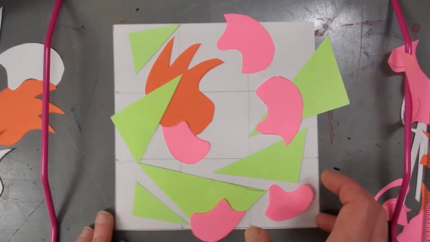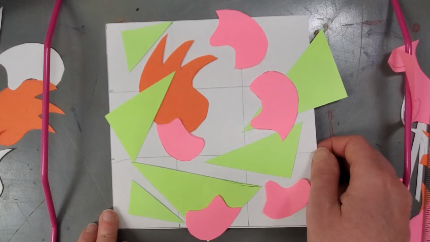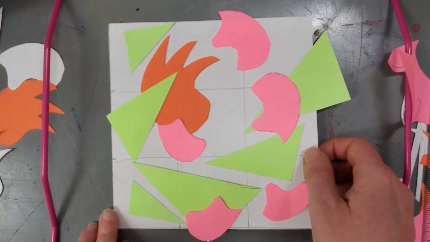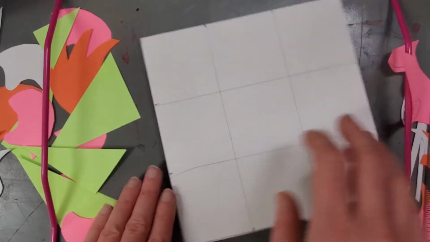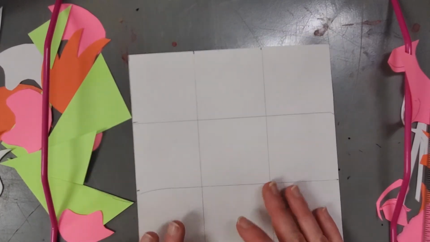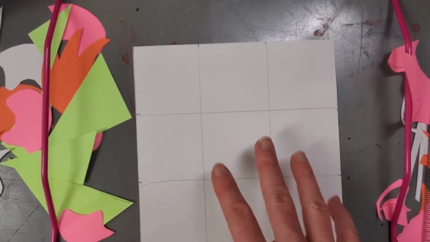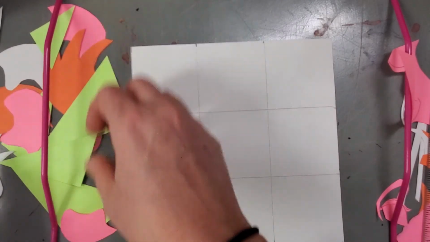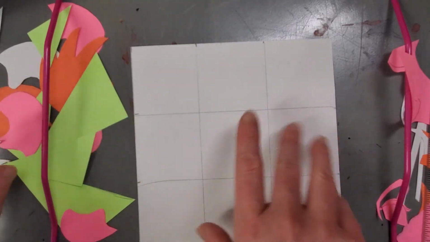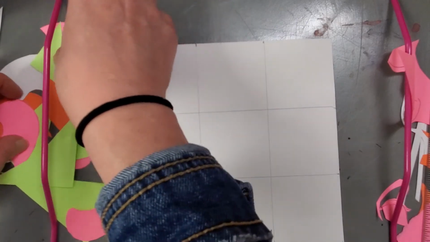Okay, now I'm going to try real quick to arrange it a completely different way just to share with you guys what that could look like. Again, I'm going to choose a focal point and a focal point shape. So I'm going to choose one of these points of intersection to place my focal point on. And from there, I am going to make two different eye paths.